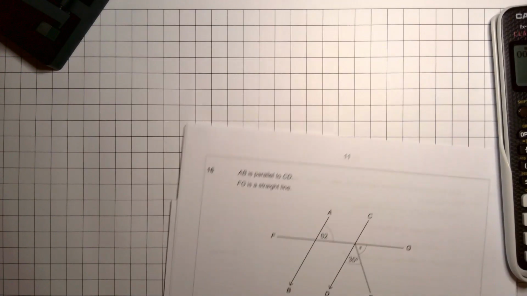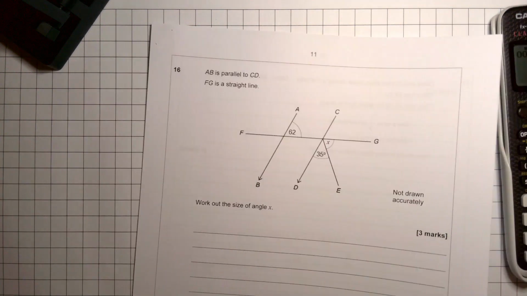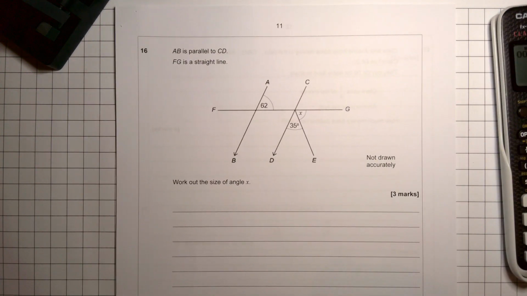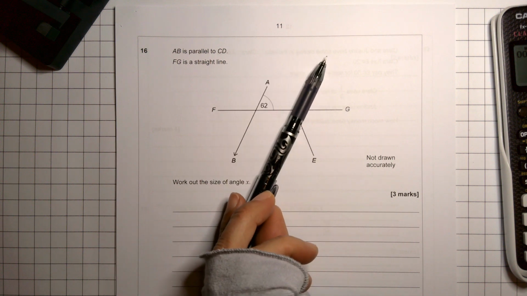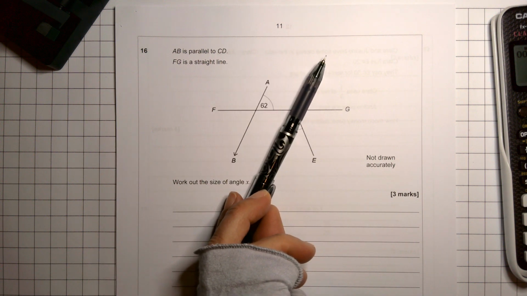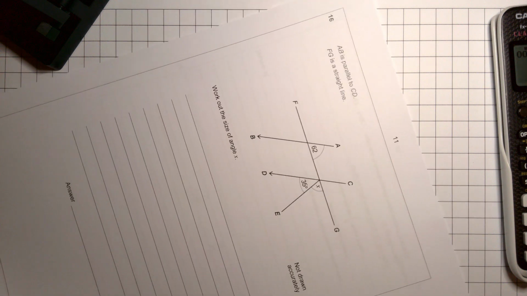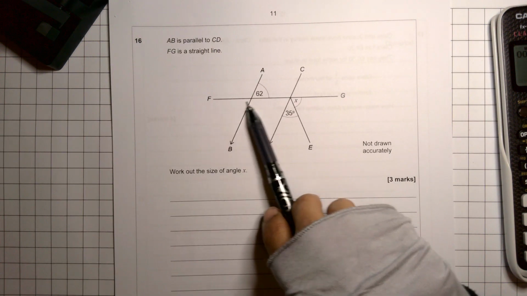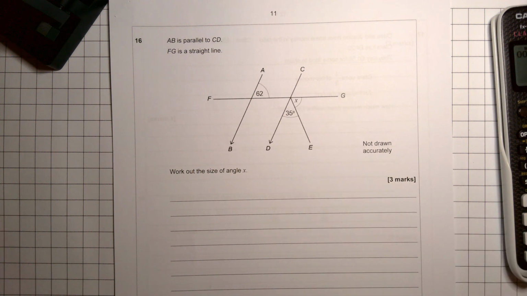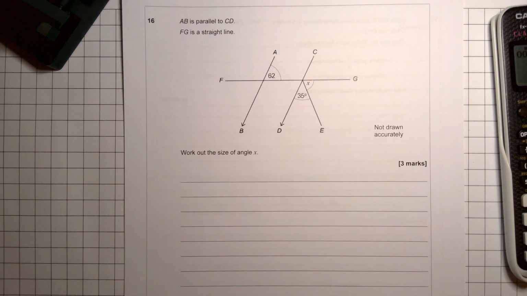You're then on to question 16, and it tells us that AB is parallel to CD. Sometimes for these it's easier if you turn them around to the way you're more familiar with them. They also tell us that F to G is a straight line. Work out the size of x.